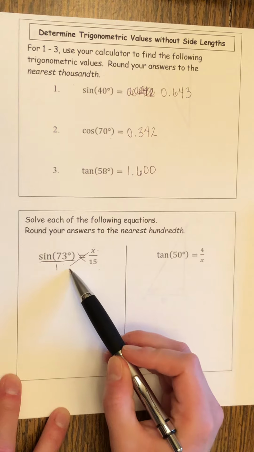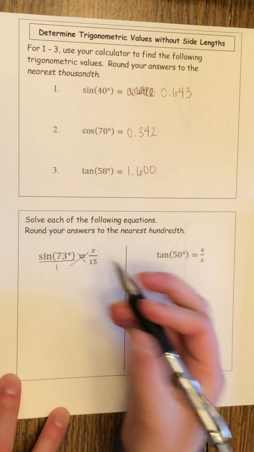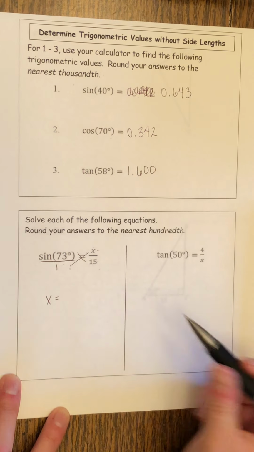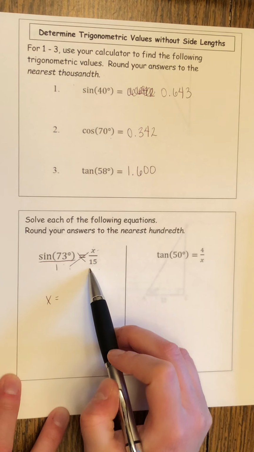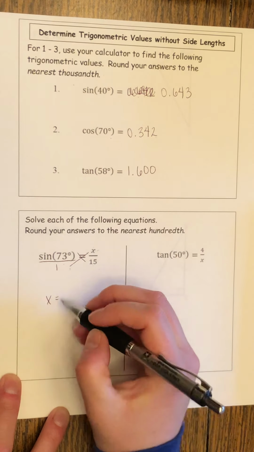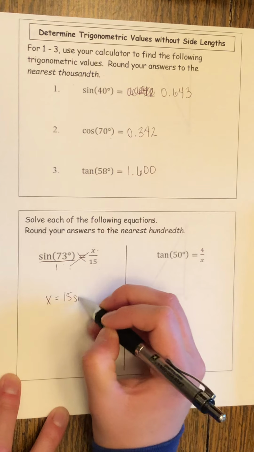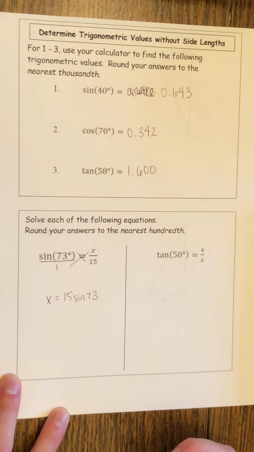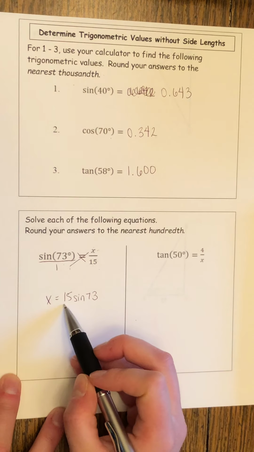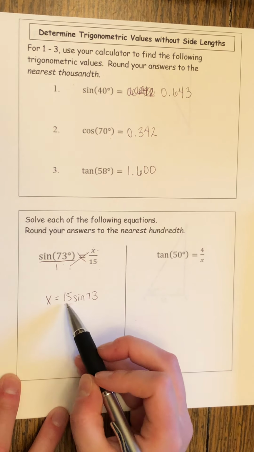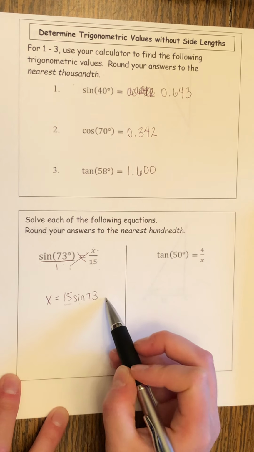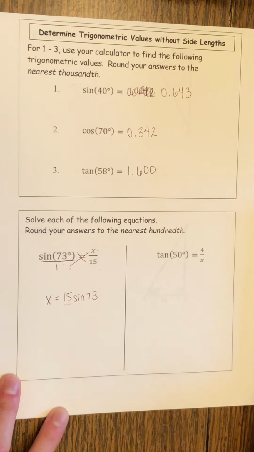So my first cross product, I get 1 times x, which would just be x. The second cross product, I'm multiplying 15 by the sine of 73 degrees. I'm always going to put the coefficient of the trig ratio first rather than last, because that's going to help me when I put it into the calculator.